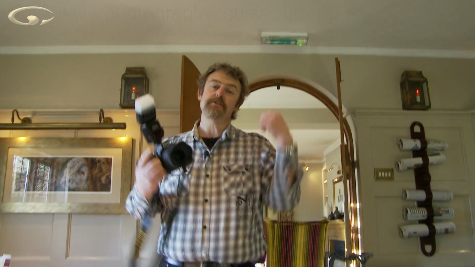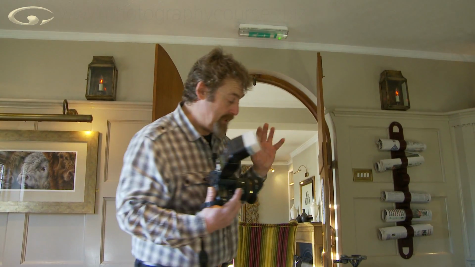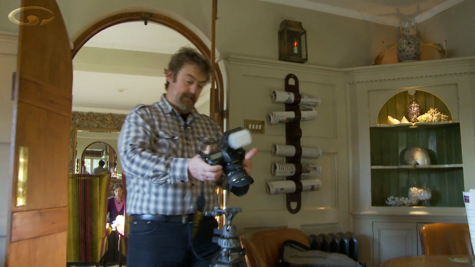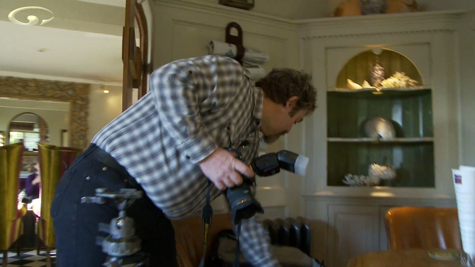So therefore, I'm shooting in RAW mode because that gives me the ability to control things afterwards. This isn't cheating doing this stuff afterwards, by the way. It's all just part of the way imaging works.